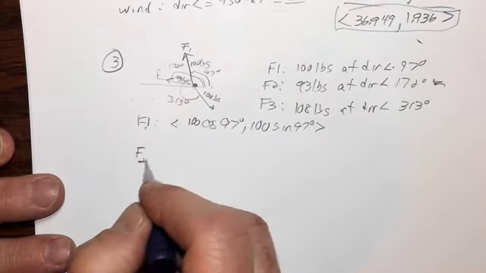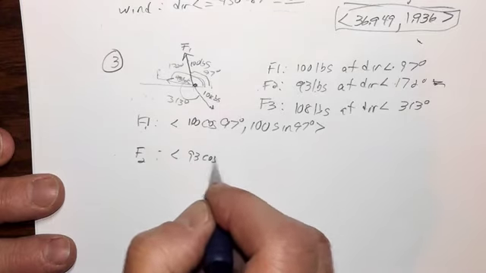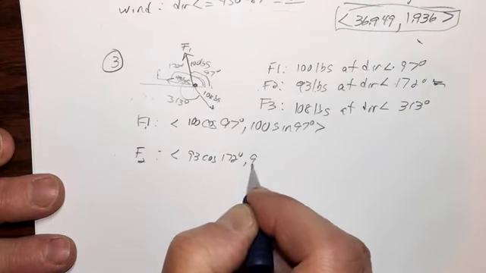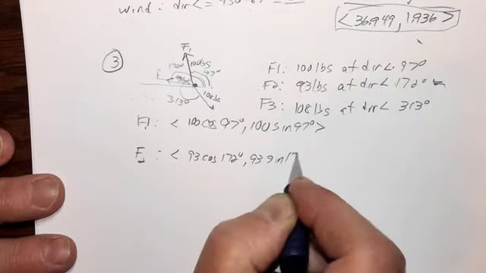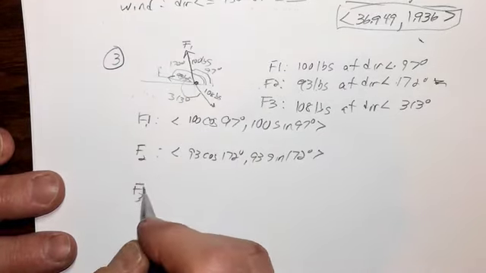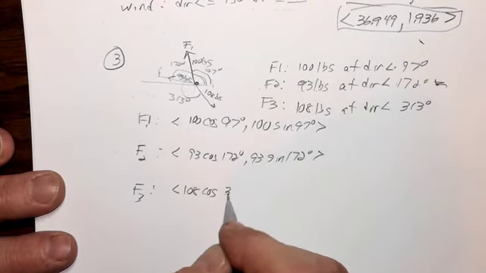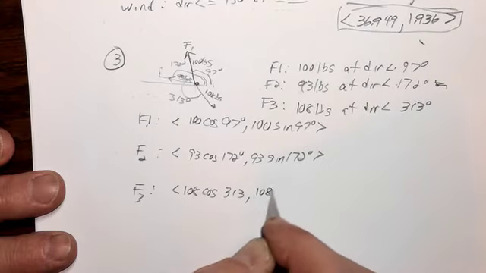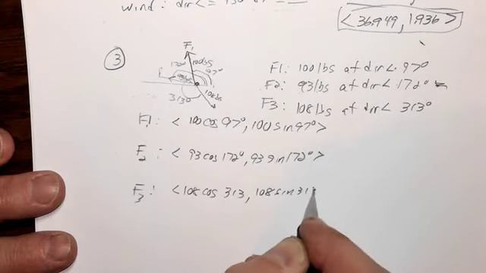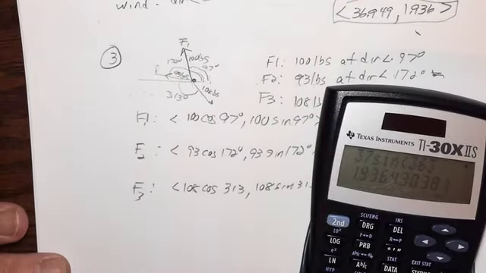For force 2, it's going to be 93 times the cosine of 172, and 93 times the sine of 172. And force 3 is going to be 108 times the cosine of 313, and 108 times the sine of 313. Then you just put those in your calculator and you get your answers.